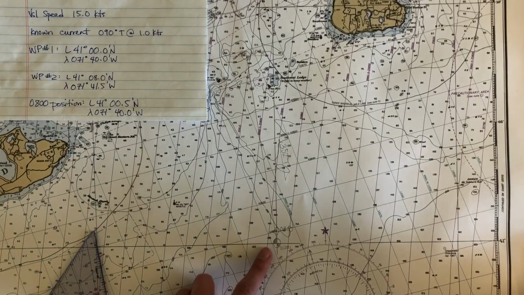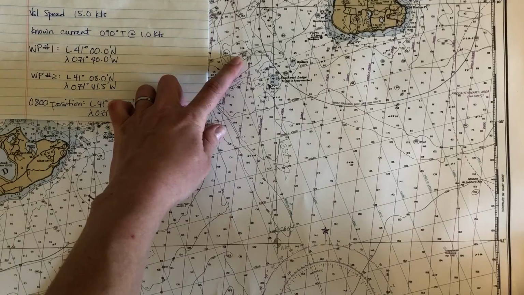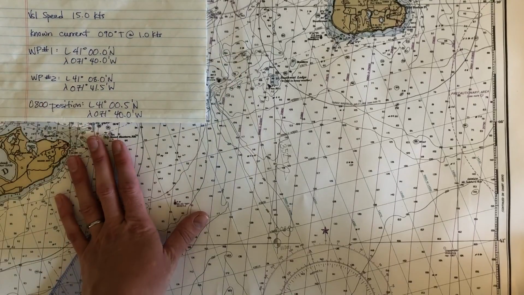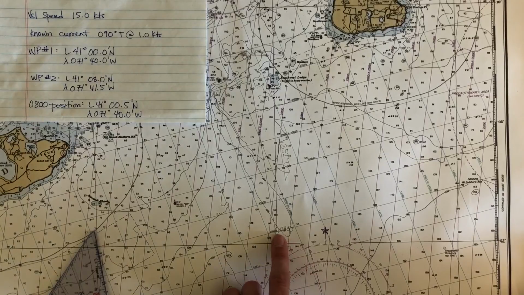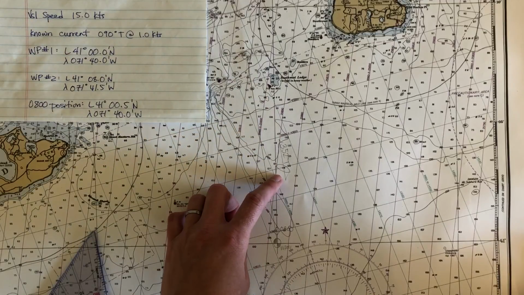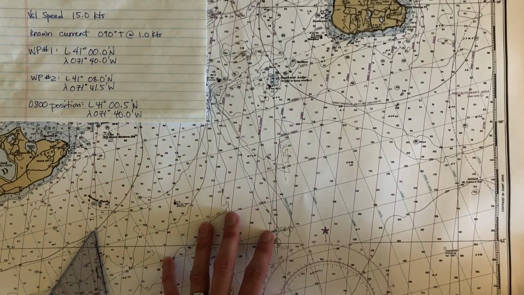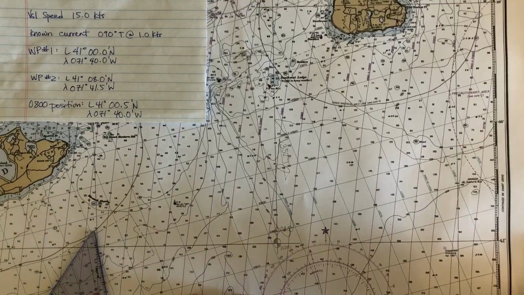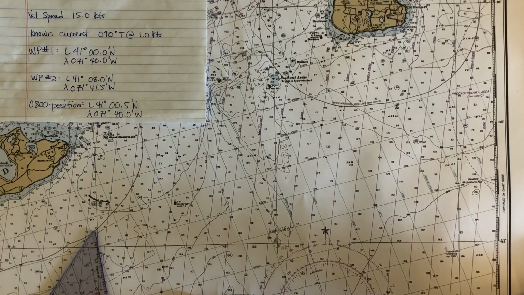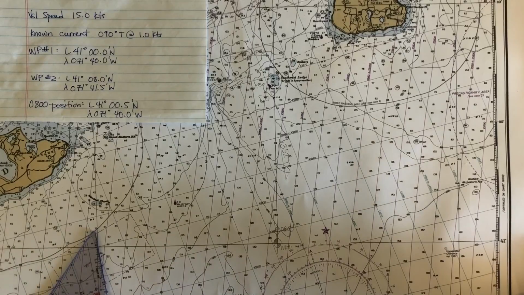I've plotted waypoint number 1 here and waypoint number 2 here. Here's the Lat/Long for your reference. And then at 0800, I had a GPS position plotted right here. The course to steer along the track line is 352 degrees true. So at 0800, I found myself a little right of track. No big deal. I want to get an estimated position for 0818.